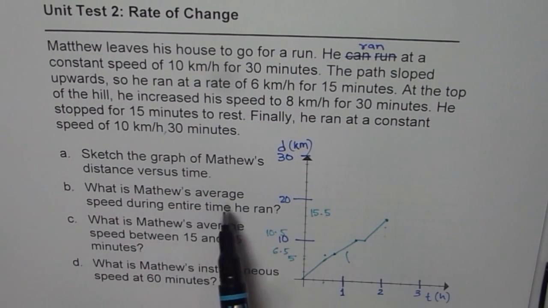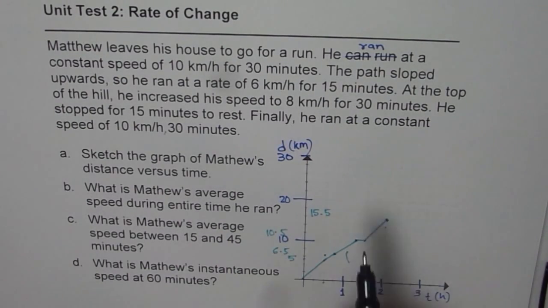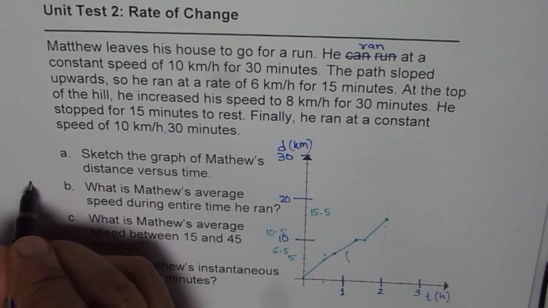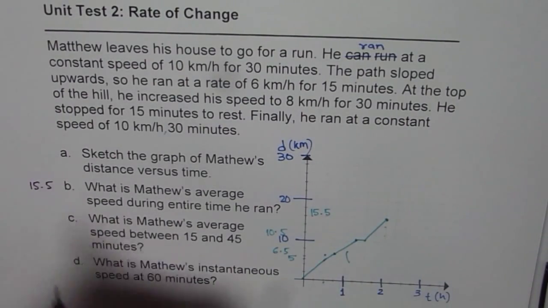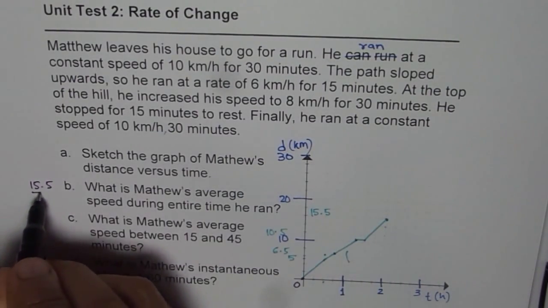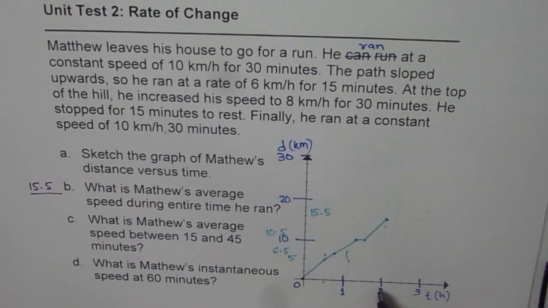What is Matthew's average speed during the entire time he ran? Now, how will you find average speed? Average speed is distance covered by time taken, right? So you can see 15.5 is the total distance, since we started from the origin, which is 0, divided by total time taken, right? So it shows 2 hours for us.